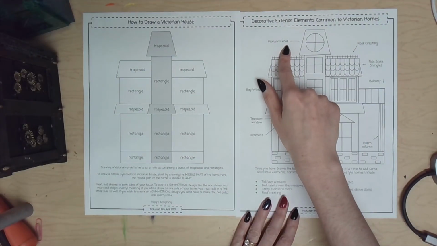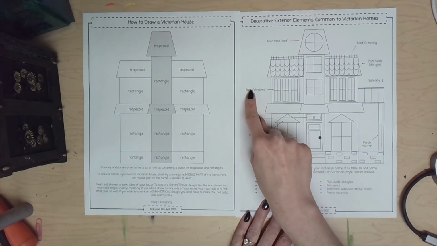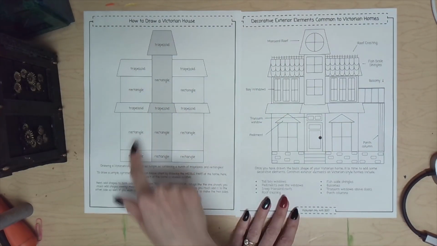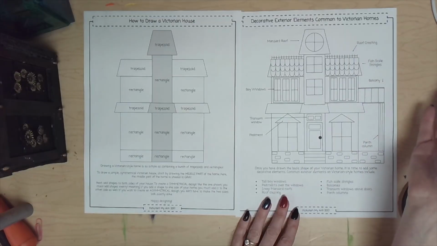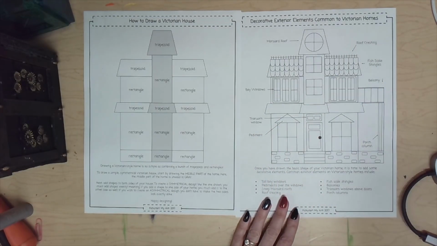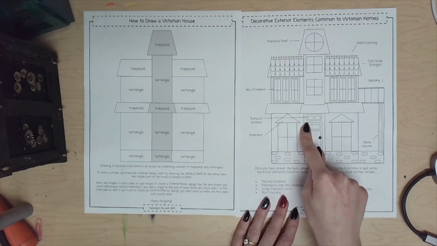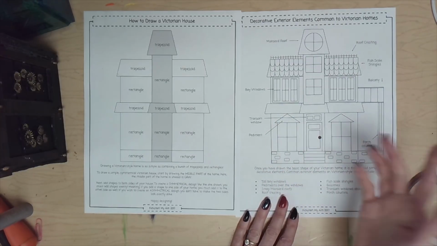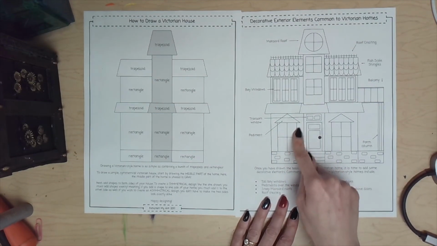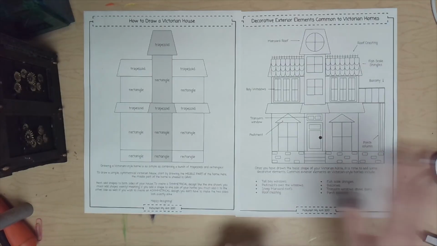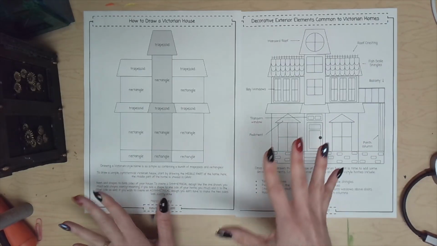So things like our mansard roof, our roof cresting, those bay windows, and again, look how these just fit directly into the areas that are here. Things like our fish scale shingles, a balcony, a transom window, pediment, and look, that's again just more shapes, right? That's just a triangle. Even creating your windows, guys, it's creating more lines or more shapes. That's it.